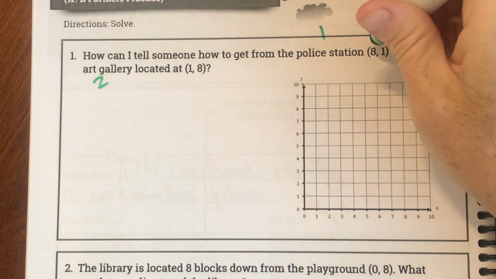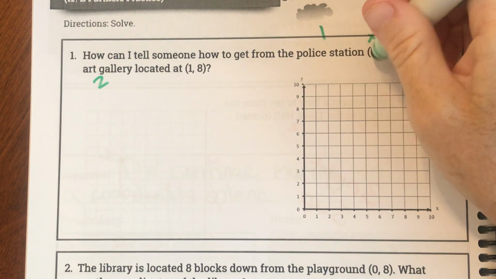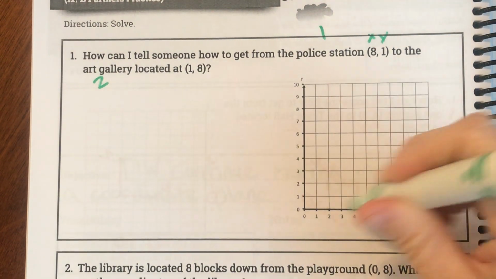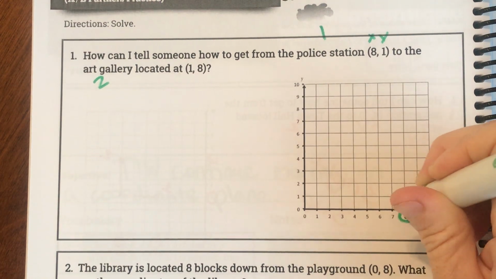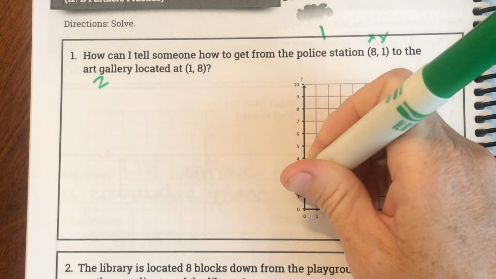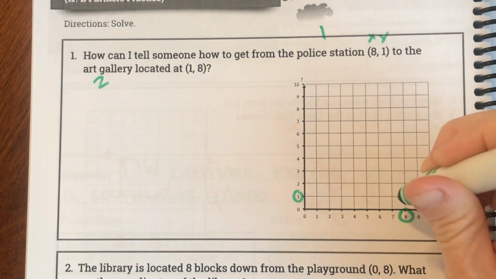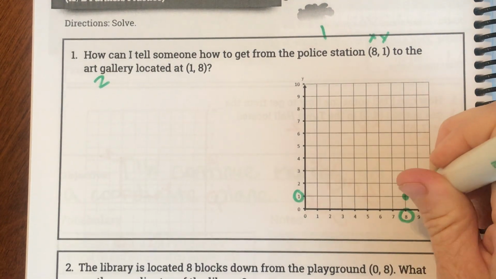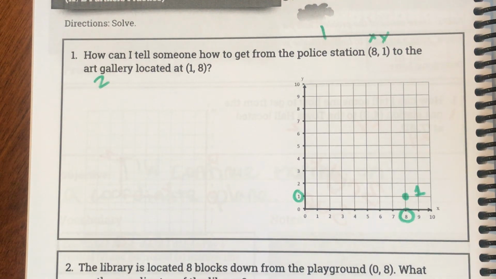And our police station's coordinates are X is 8 and Y is 1. So let's first find that. So on my X axis, let's find my 8. And on my Y axis, I have a 1. So here is my police station. That's going to be my first spot, my first location.